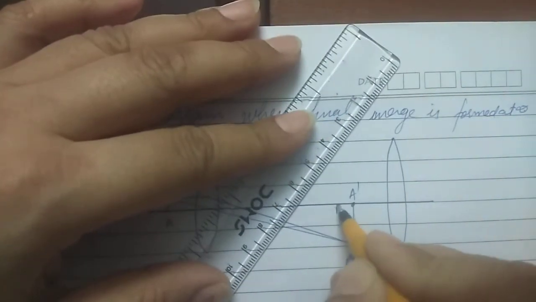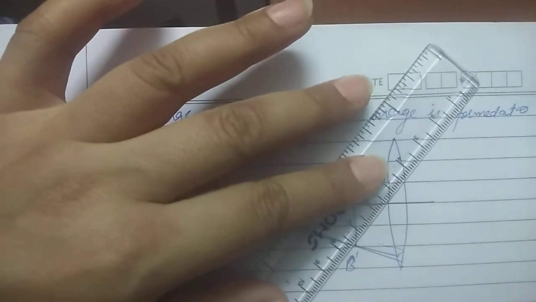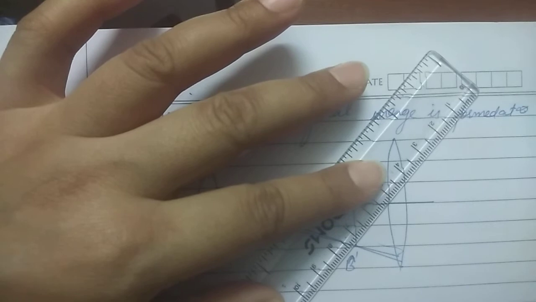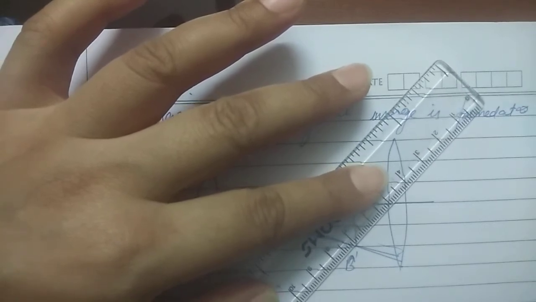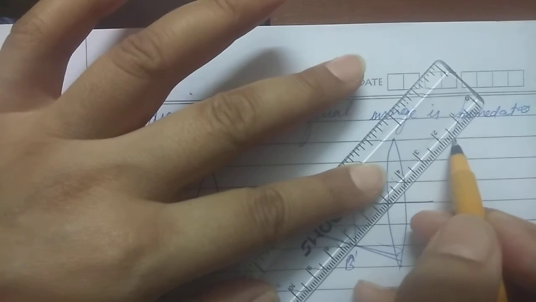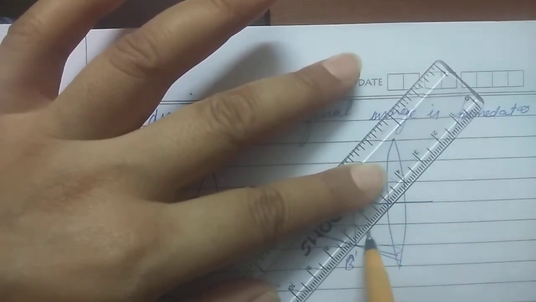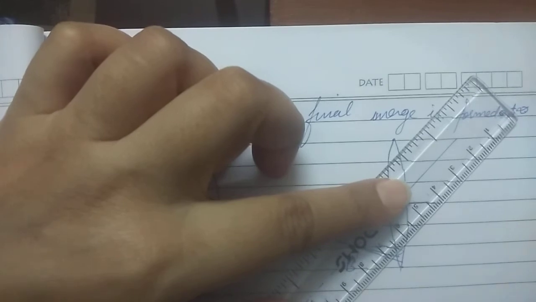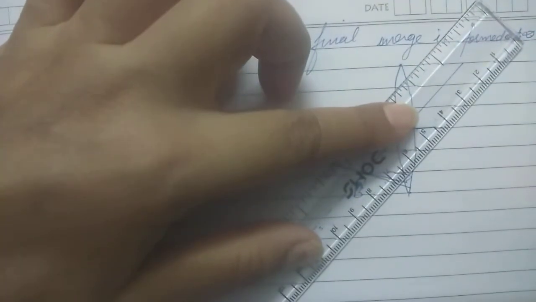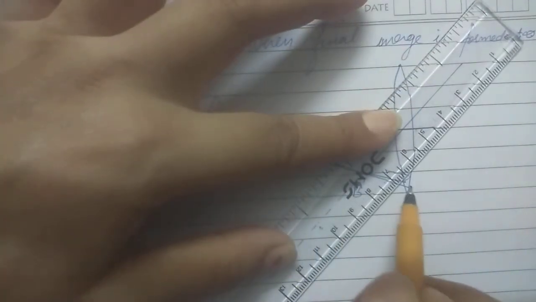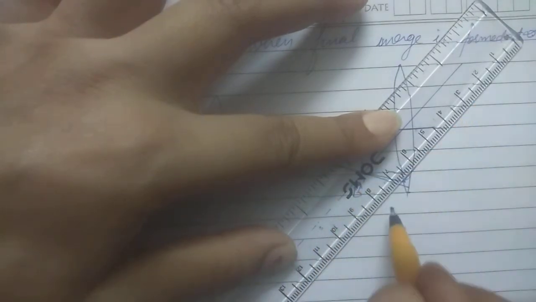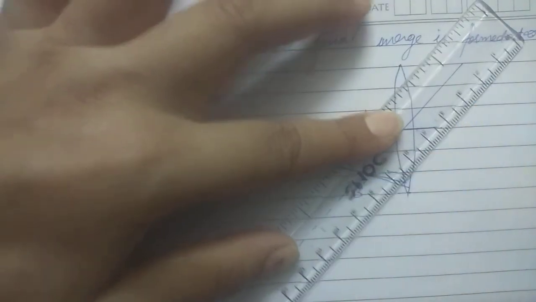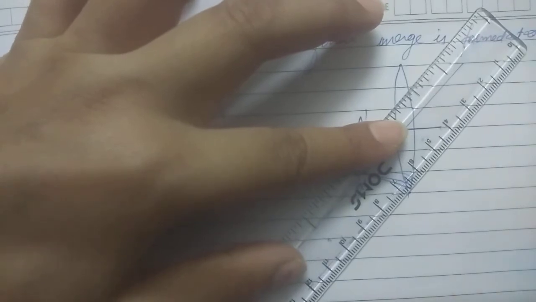Again I'll draw this ray, and this point is also the focus of the eyepiece. Let's draw the first ray passing through the optical center, and extend the rays in the backward direction with dotted lines. One more ray you can draw.